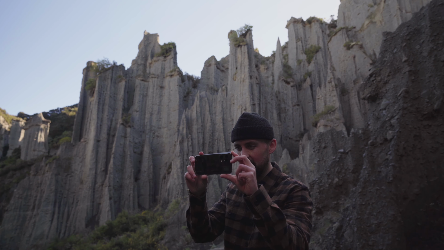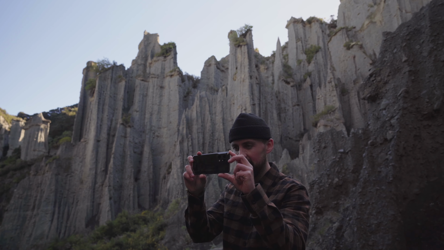Personally, I like to shoot with the Pro Movie mode on the OPPO Find X5 Pro. This allows me to have more control of the camera settings and more freedom in post-production when editing.